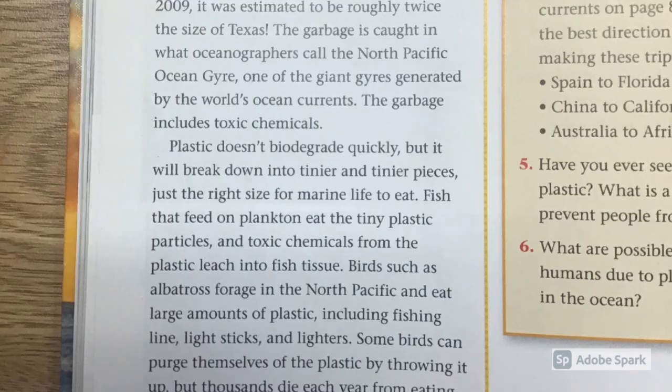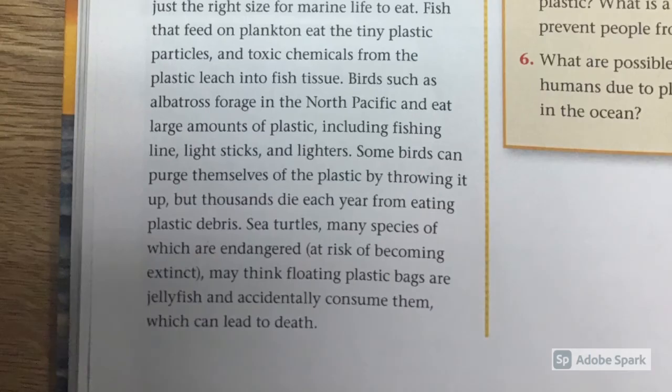Birds, such as an albatross, forage in the North Pacific and eat large amounts of plastic, including fishing line, light sticks, and lighters. Some birds purge themselves of plastic by throwing it up, but thousands die each year from eating plastic debris. Sea turtles, many species of which are endangered, may think floating plastic bags are jellyfish and accidentally consume them, which can lead to death.